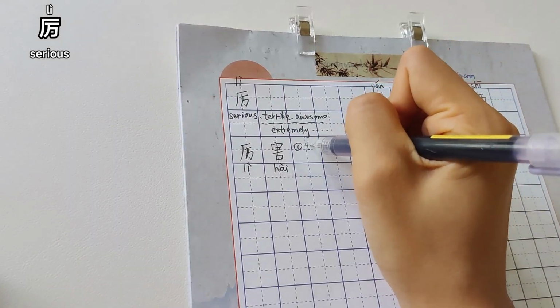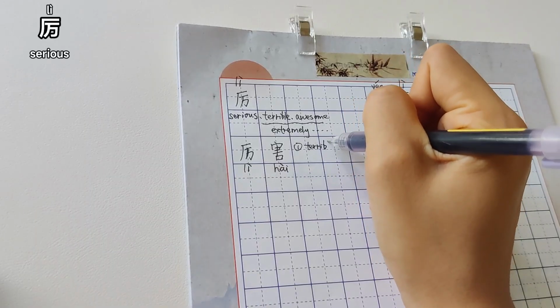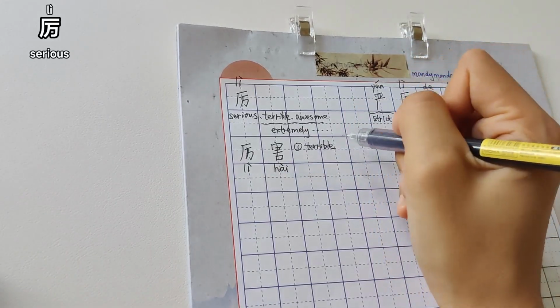The first meaning, it could mean very, very terrible.